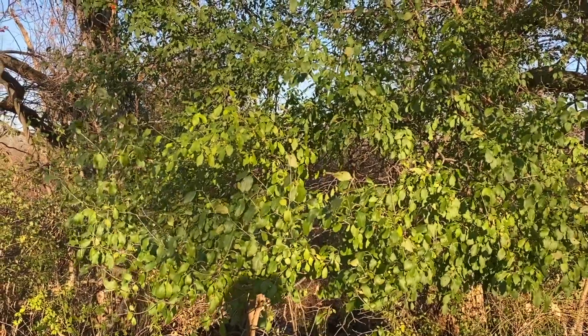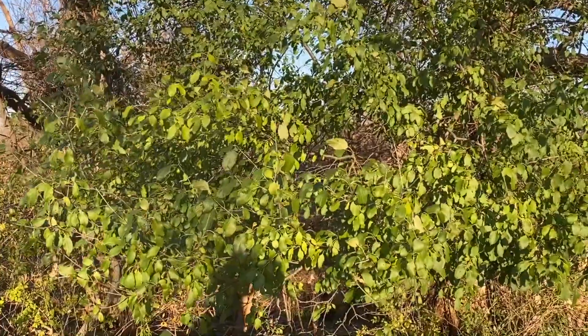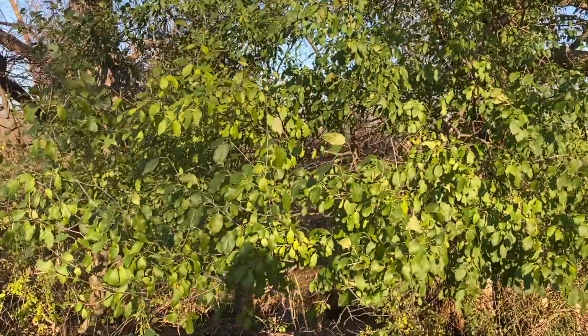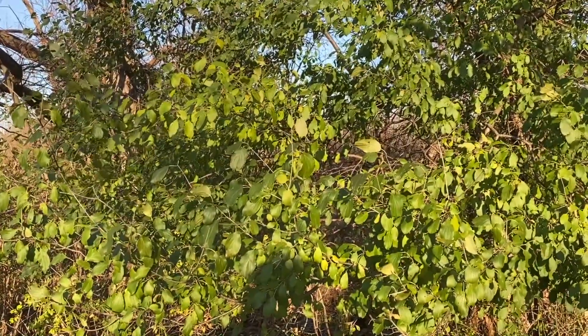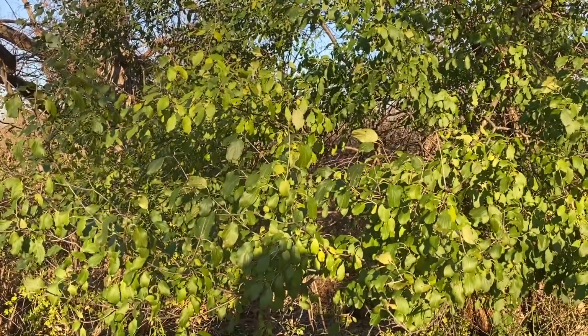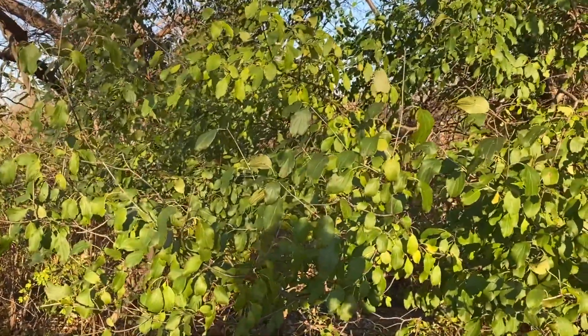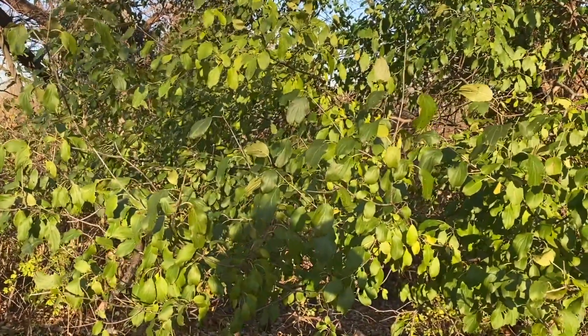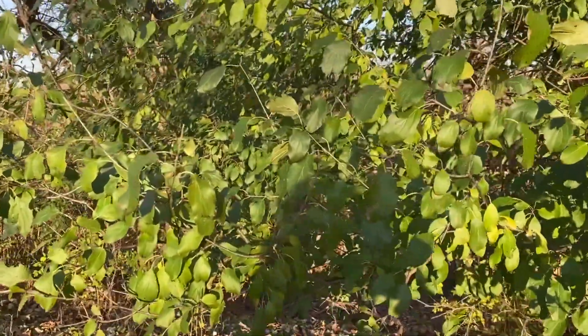Here's a look at our EcoQuest Challenge species for the month of November 2020. This is common buckthorn, which was an invasive plant that was brought here from Eurasia in around the 1880s and has really been disrupting soil chemistry and outcompeting a lot of our native shrubs and even small trees in our region. There's a couple of reasons why we're focusing in on it today.